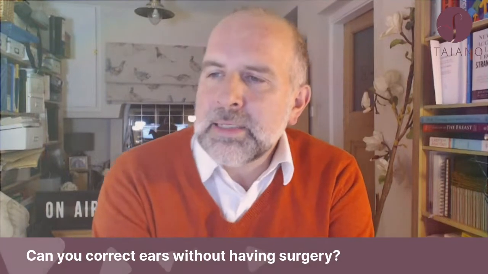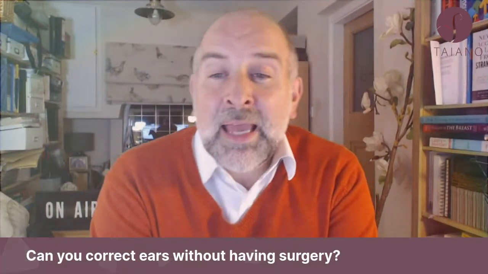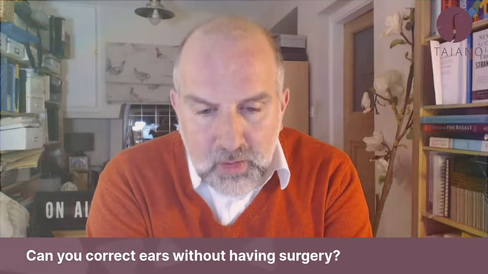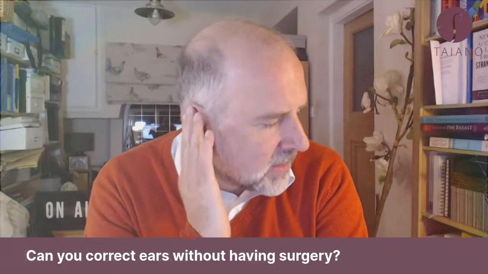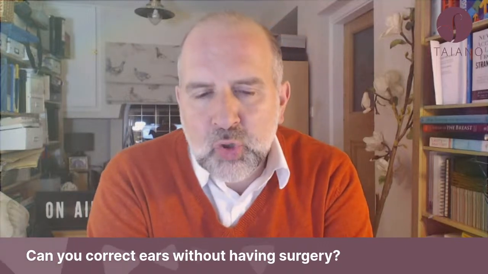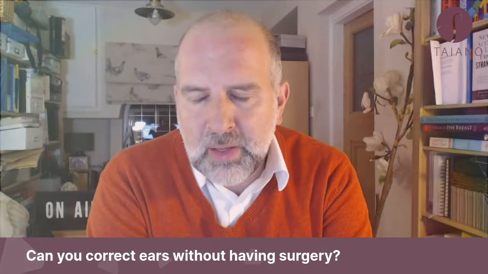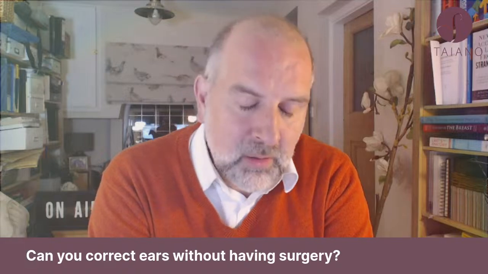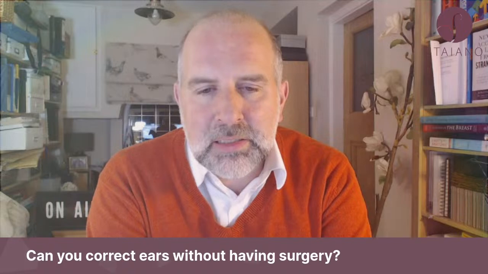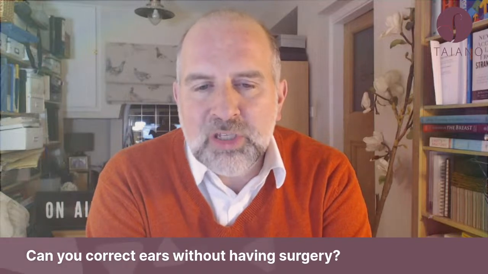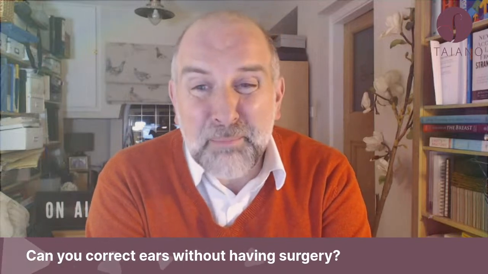Can you correct ears without having surgery? Yes, you can. You'd think so, wouldn't you? There's a thing called the ear buddy. Basically, you can correct prominent ears without having surgery. The proviso is you can only do it when the cartilage is soft and malleable, which is when you're very young, i.e. babies.